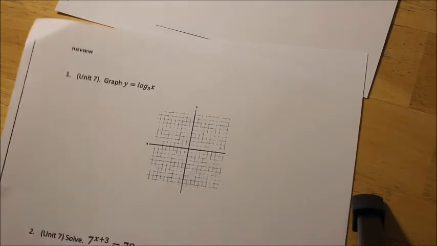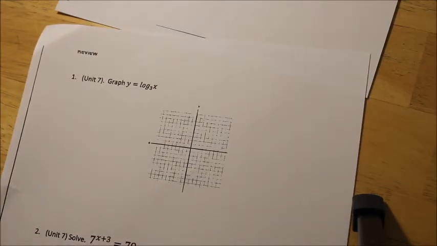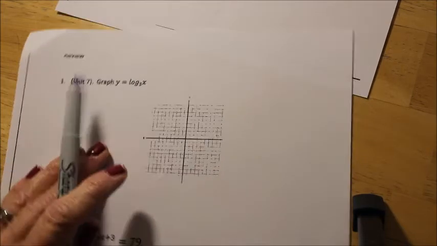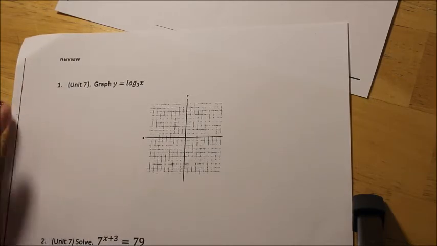Okay. Let's look at the reviews. There's actually 2 reviews because I don't know why this was broken up into 2 lessons. I think just to make it really short on a quiz day. But let's take a look at both reviews, just a good review. This one is from Unit 7. We wanted to remember Unit 7 had the logs and the exponentials.